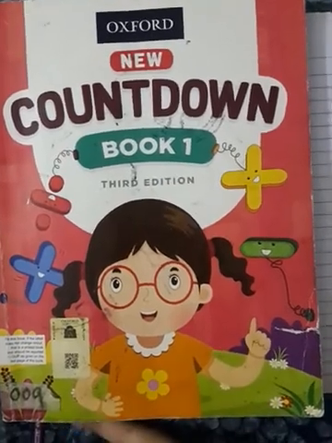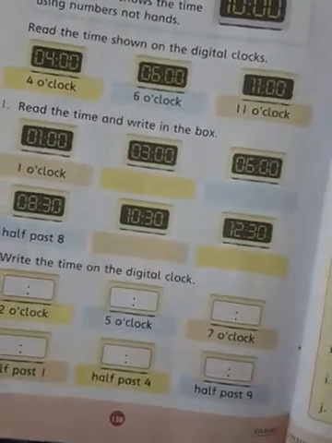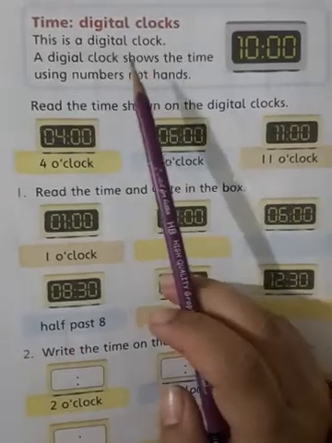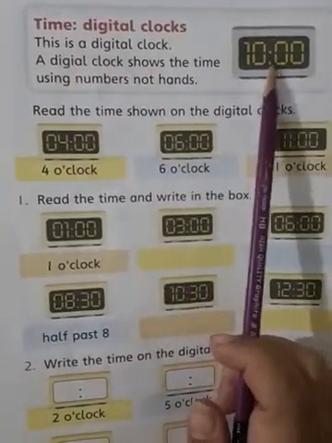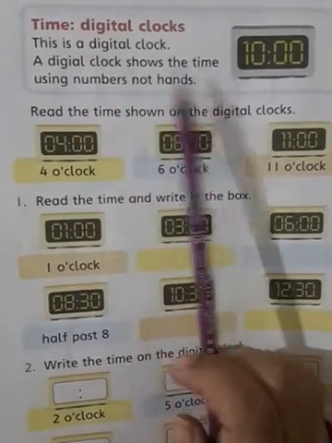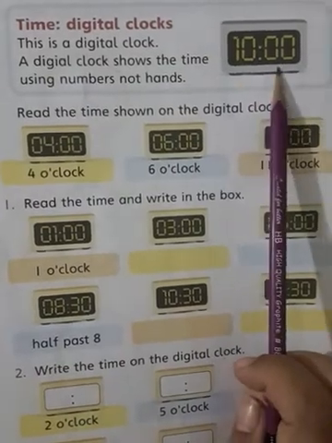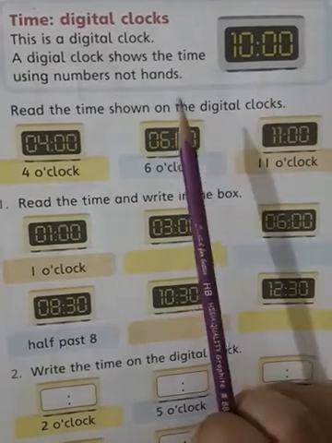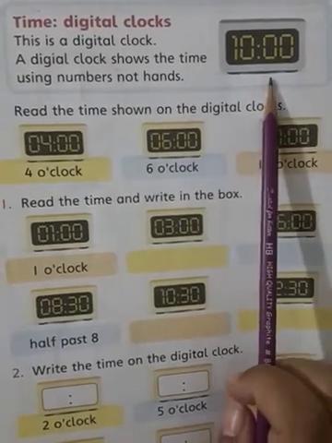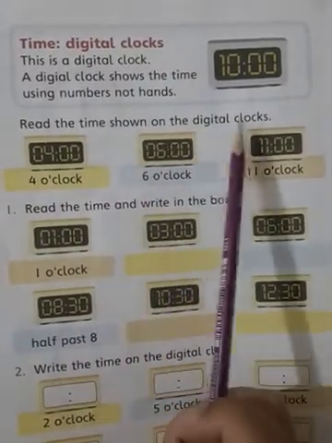बच्चे, आज आप अपनी काउंटर की बुक्स ओपन कर लें, पेज नंबर 138। आज हम करेंगे यूनिट 9 टाइम। हमने पहले किया था एनालॉग क्लॉक, अब हम करेंगे डिजिटल क्लॉक। This is a digital clock. Digital clock shows the time using numbers, not hands. Mostly we see the digital clock on computer monitors, laptops, phones, alarm clocks, microwaves. Okay, read the time shown on the digital clock.